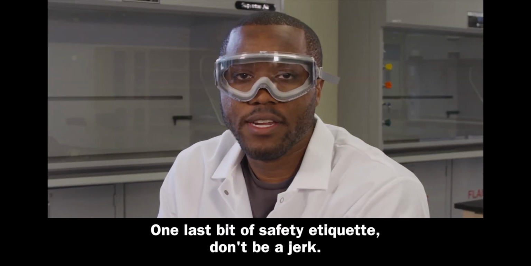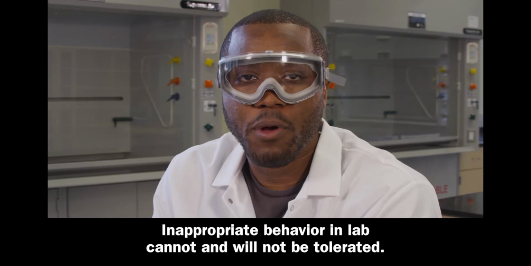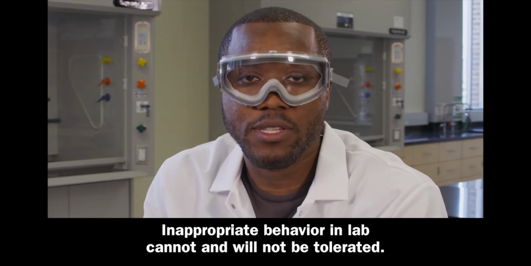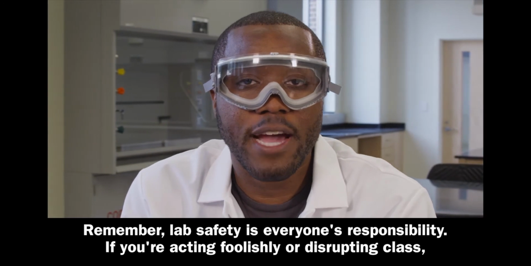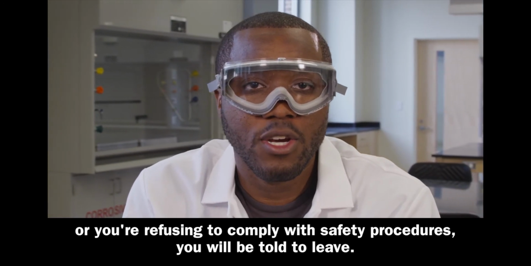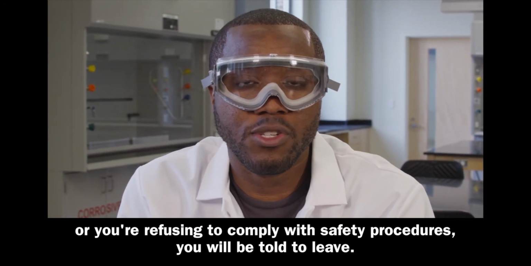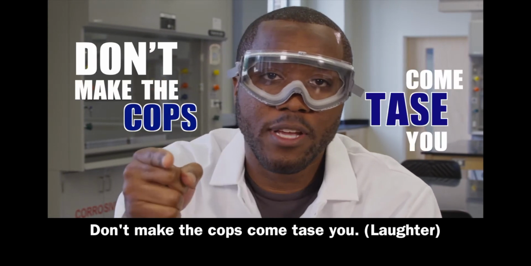One last bit of safety etiquette, don't be a jerk. Inappropriate behavior in lab cannot and will not be tolerated. Remember, lab safety is everyone's responsibility. If you're acting foolishly or disrupting class, or you're refusing to comply with safety procedures, you'll be told to leave. Don't make the cops come tase you.